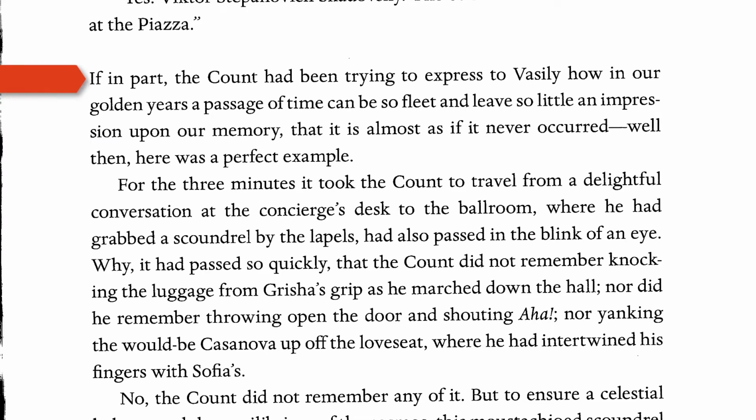If in part the Count had been trying to express to Vasily how in our golden years a passage of time can be so fleet and leave so little an impression upon our memory that it is almost as if it never occurred, well then, here was the perfect example.